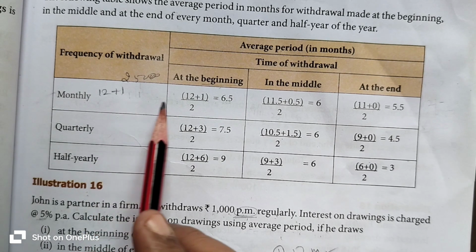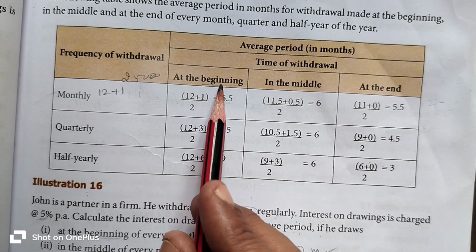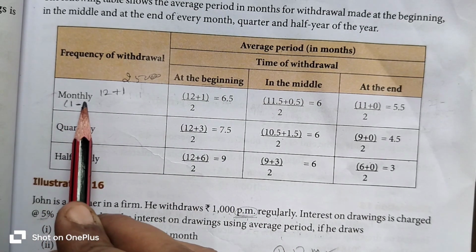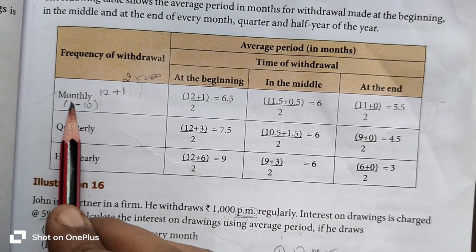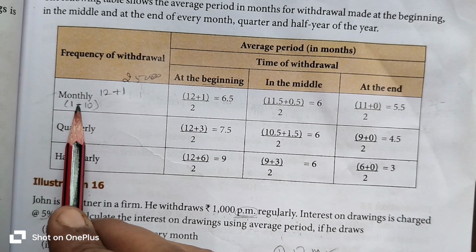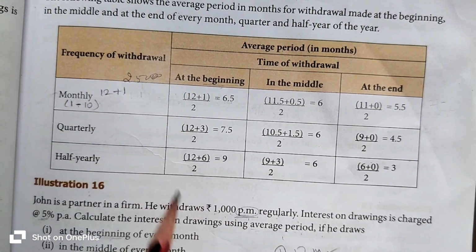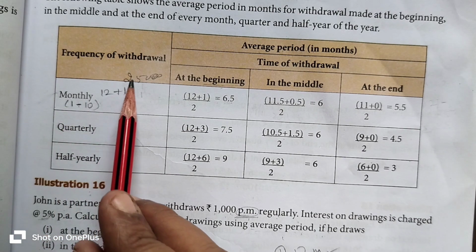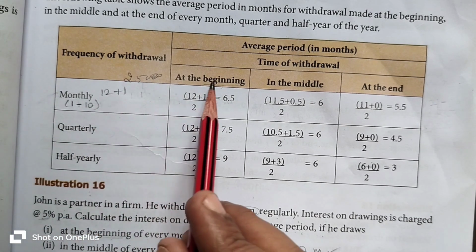If Kavita takes cash at the beginning of every month, beginning means we have to consider day 1 to 10. Between these days, Kavita takes cash from her business, 2500 rupees. If she takes 2500 rupees between these 1 to 10 days, that is called the beginning of the month.